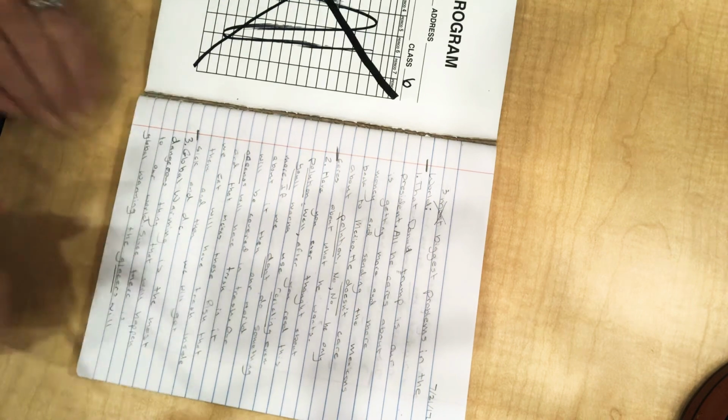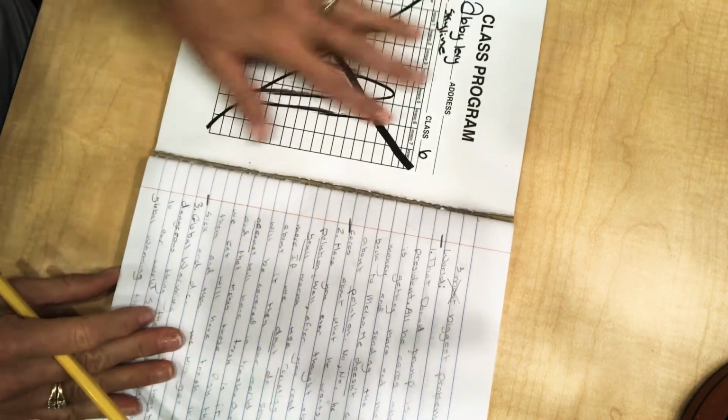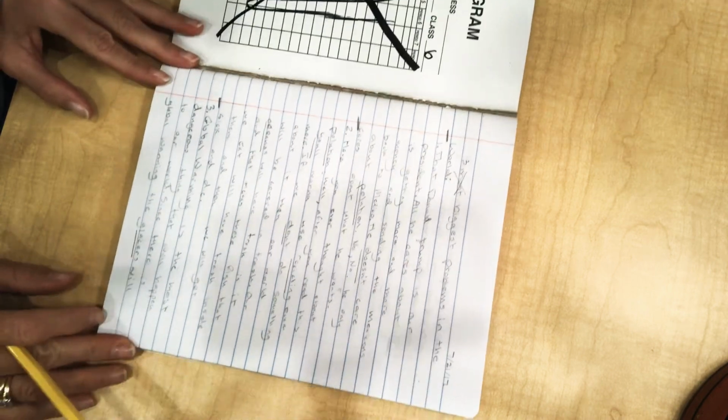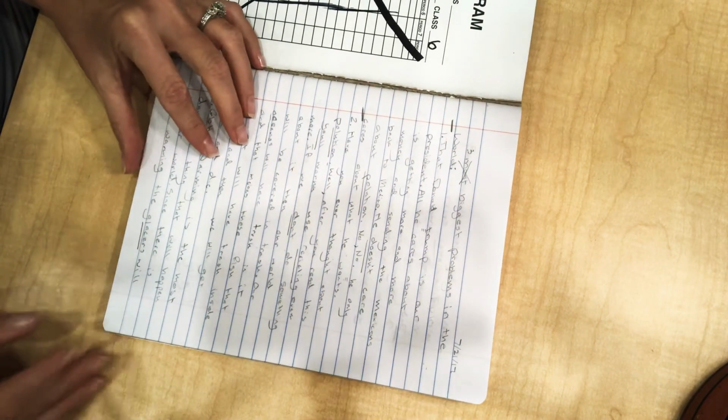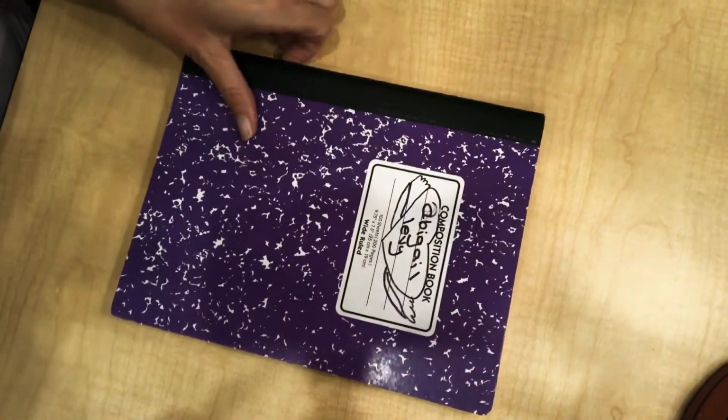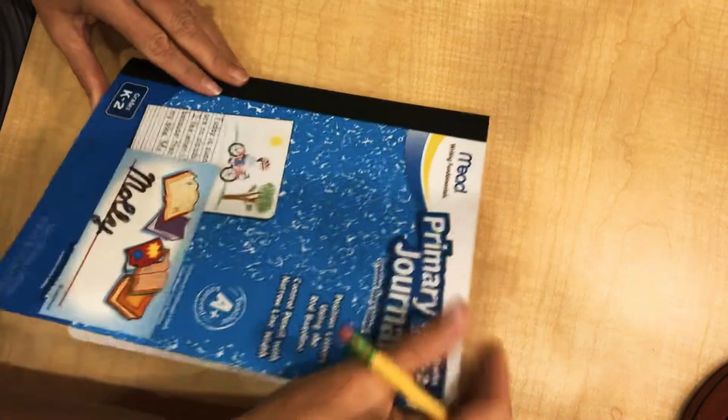A few years later, you can see her writing. She no longer needs a topic over here, and her writing, of course, has gotten a lot smaller, more to an adult size, which is why she's now in this journal. Here's another student who started in this journal.